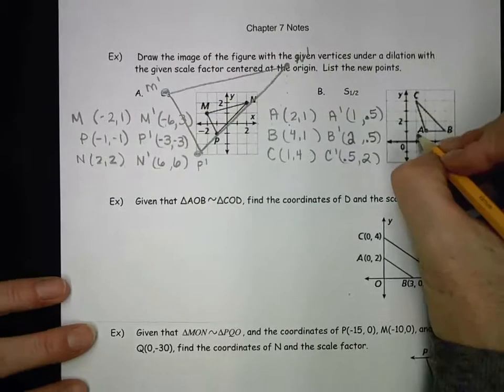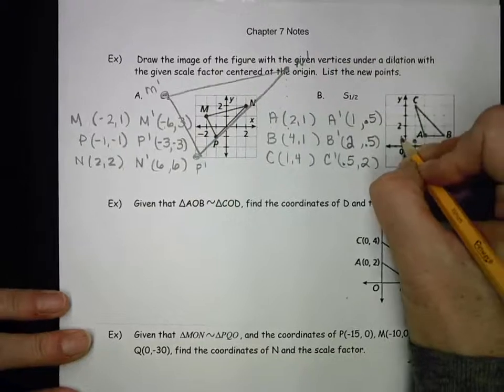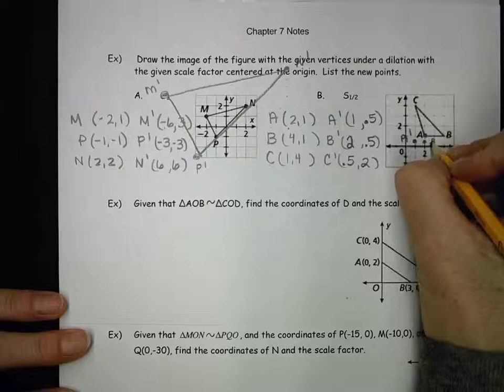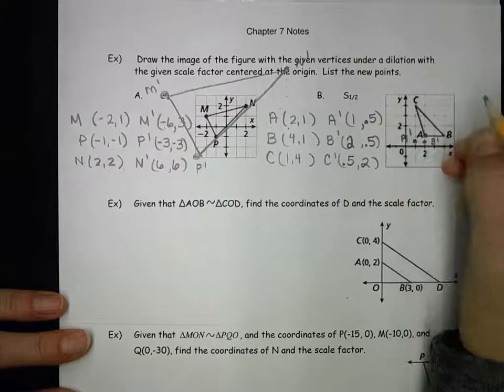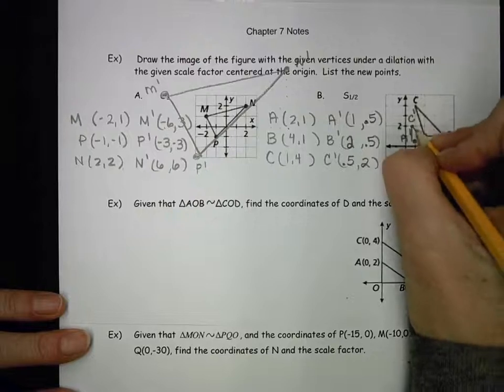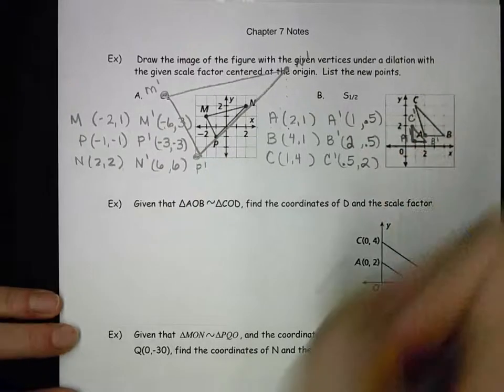1, 0.5. That's A prime. 2, 0.5. That'll be B prime. And C prime would be 0.5, 2. And if you connect your new figure, it should be the same shape, but about half the size.